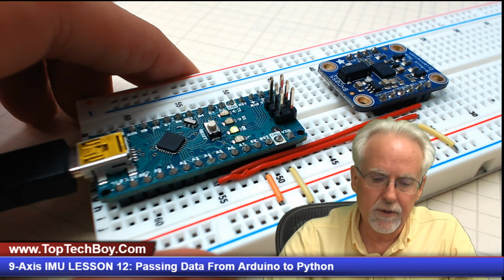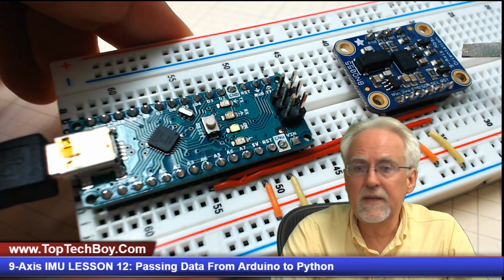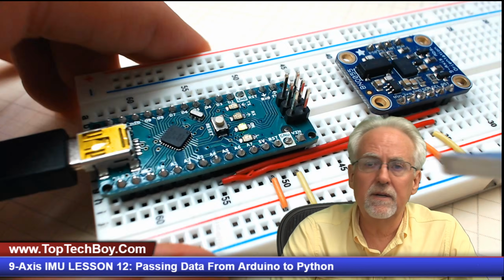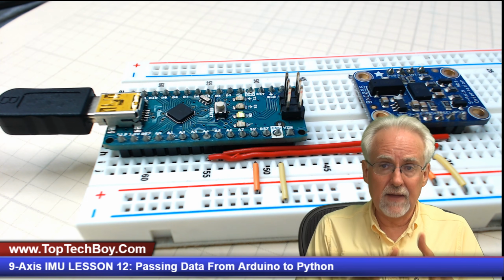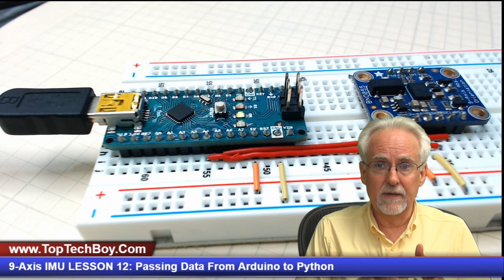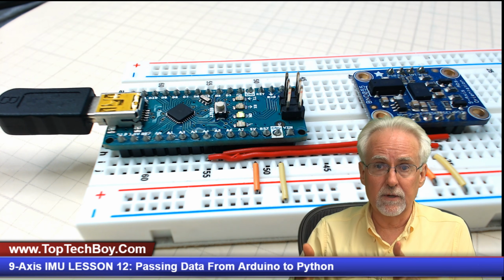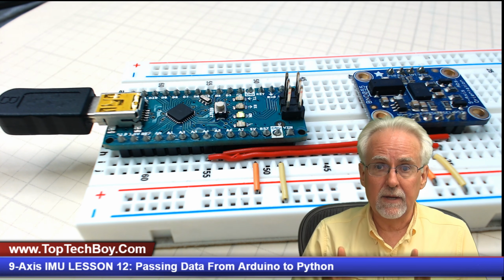So what we're going to talk about today is how to pass that data. Specifically in this series of tutorials, we are building a 9-axis inertial measurement system based on the Adafruit BNO055 9-axis sensor connected to an Arduino Nano. Today we're going to show you how to take that data being taken by the Nano and pass it to Python. If you're not playing along with this particular project, it's okay. What I'm going to show you will work for just about any project that you're going to do.